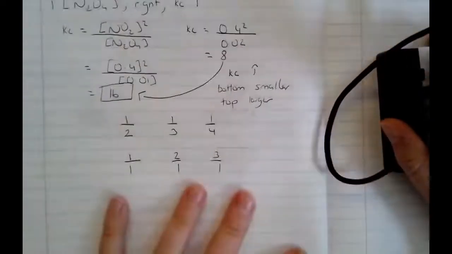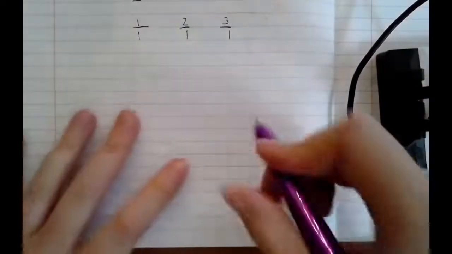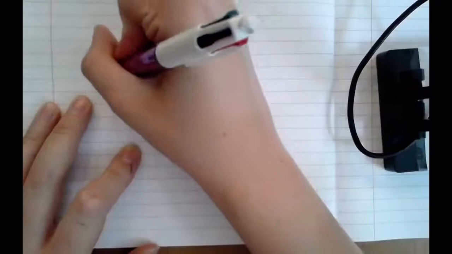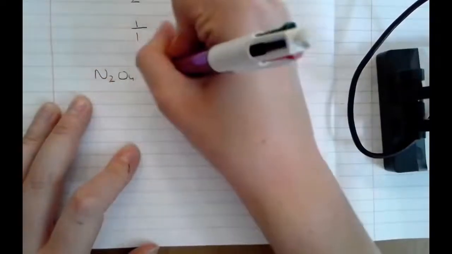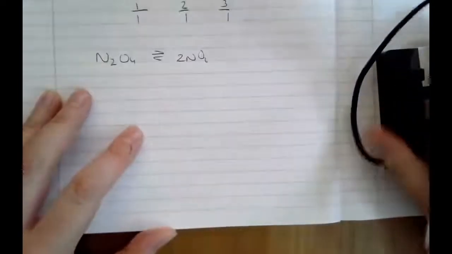And you have exactly the same thing for pressure. If we look at an example for pressure, the same thing is going to occur. So if I take exactly the same reaction, because they're gases, pressure applies.